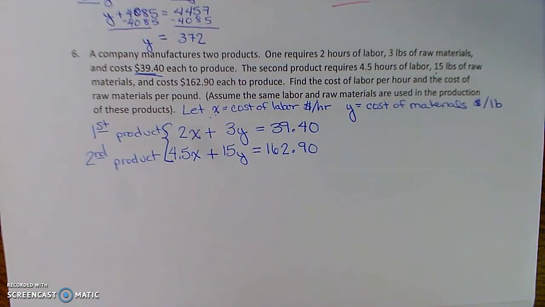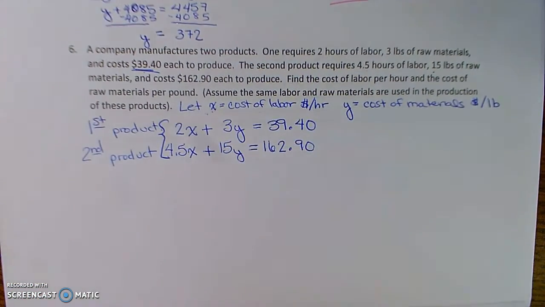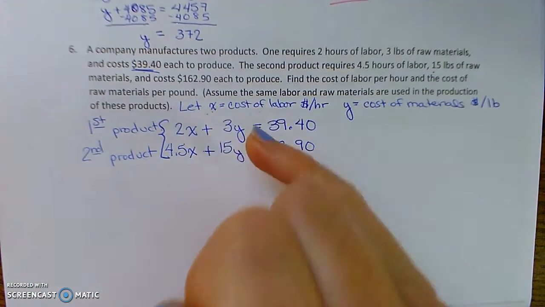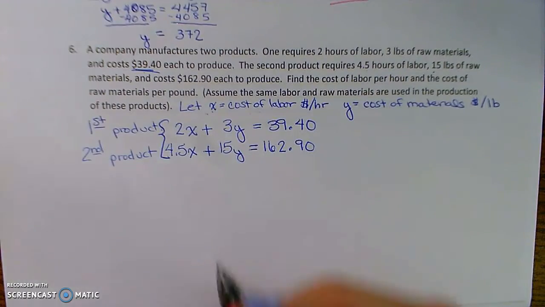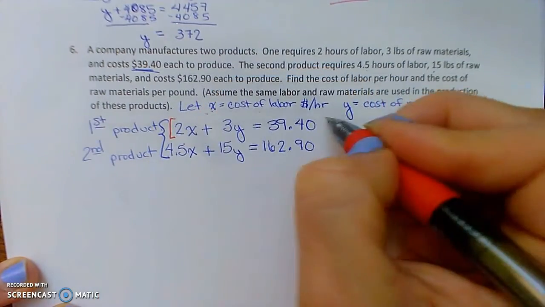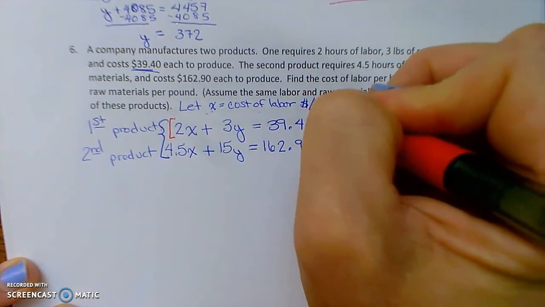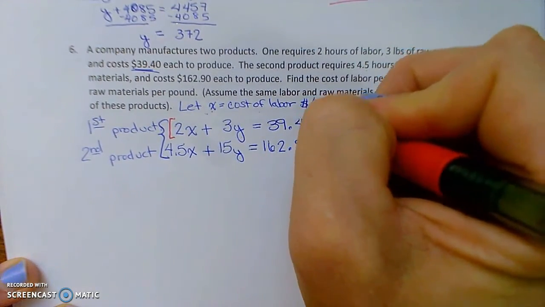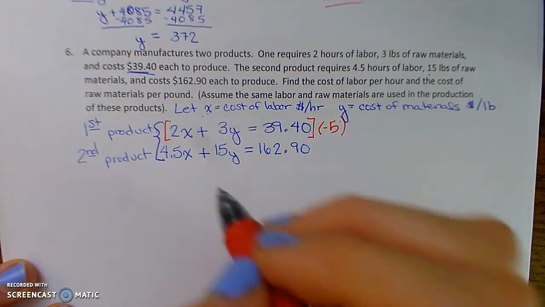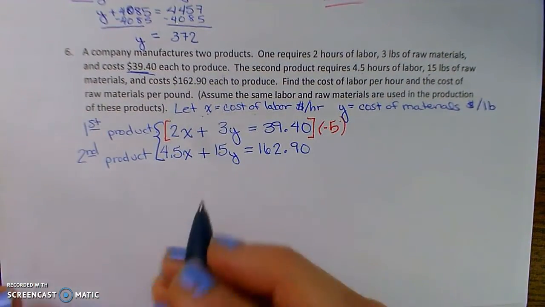And since 3 and 15, I can multiply 3 times -5 to get -15. I think that's how I'm going to approach this problem. I'll do the elimination method. I'll multiply both the left and the right hand sides by -5 so that I can try and eliminate the Y. I'll write that result down here.